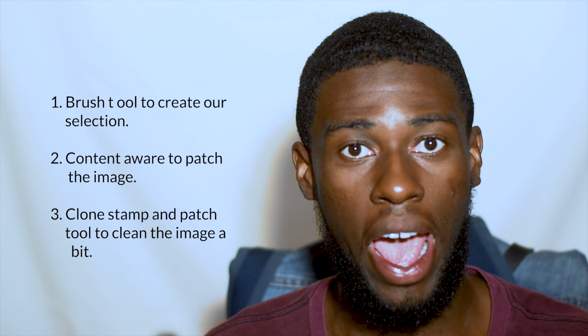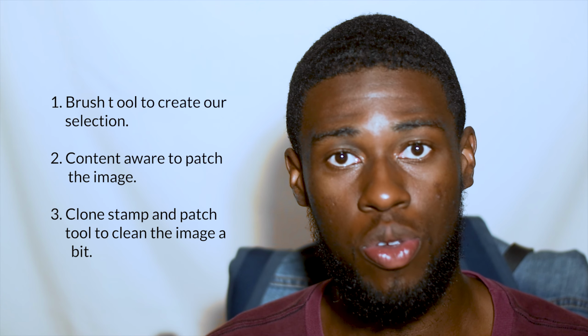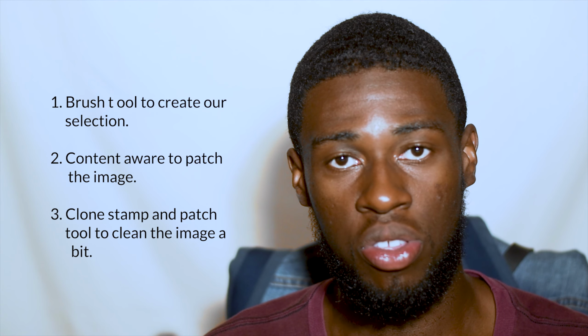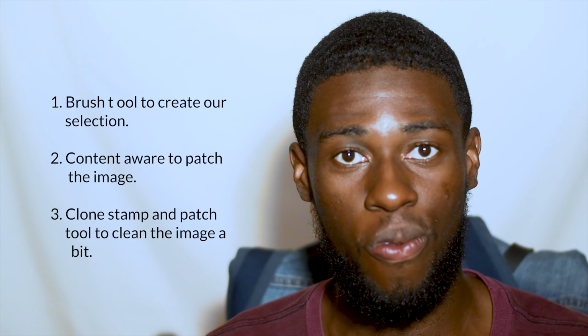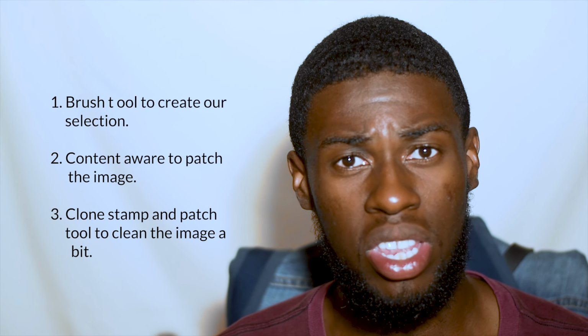So just to recap, what we did was that we used a brush tool in order to create a pinpoint accuracy selection of what we wanted to get rid of. And then from there we used content aware, which uses information in the image to make inference and fill out the image. And then from there it was just little areas that we had to clean up. If we did this process with the clone stamp tool alone, it would have taken much longer to get it right and accurate.